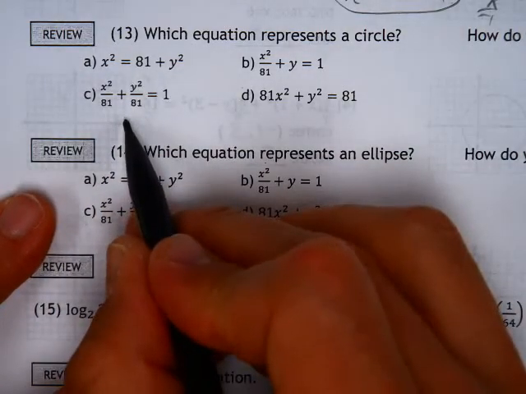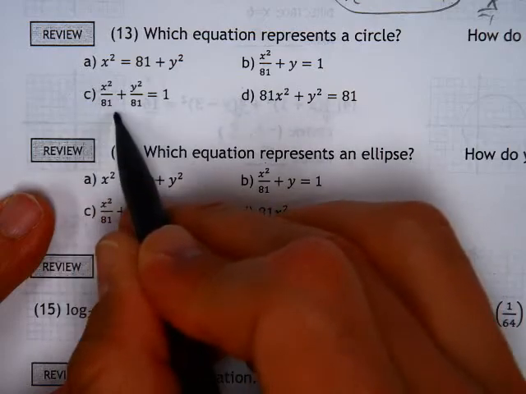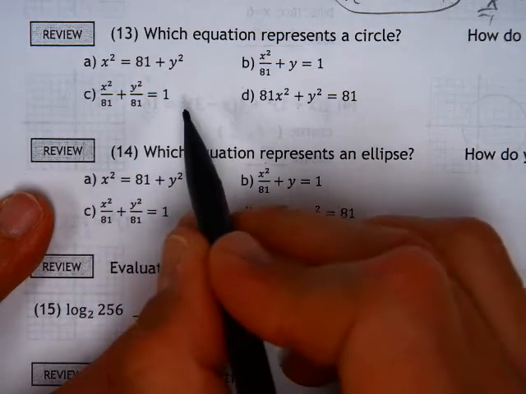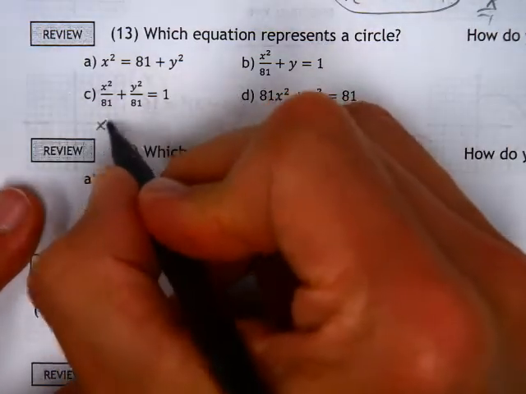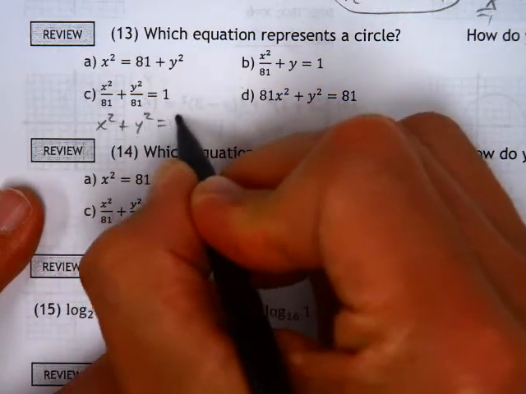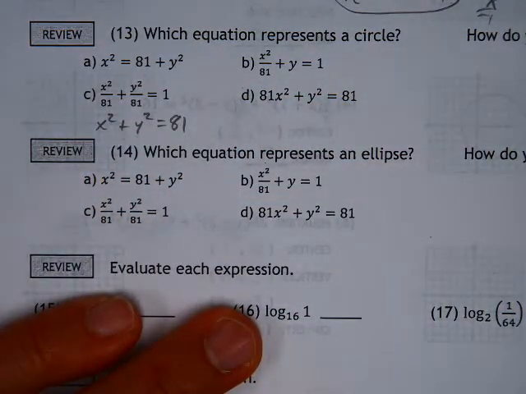This one here looks like an ellipse. However, if you notice the number's the same underneath, it's actually a circle in a funny form. If I multiply through by 81, I get x squared plus y squared equals 81. It is a circle with a center at 0, 0 and a radius of 9.